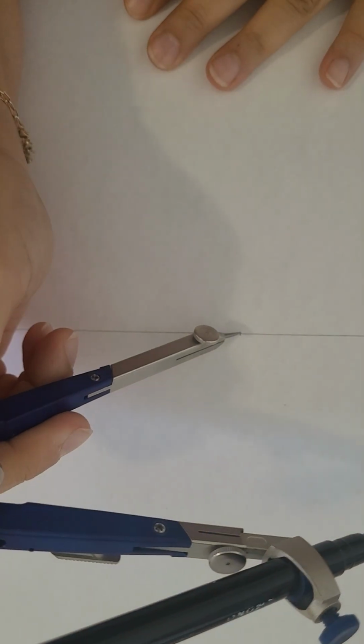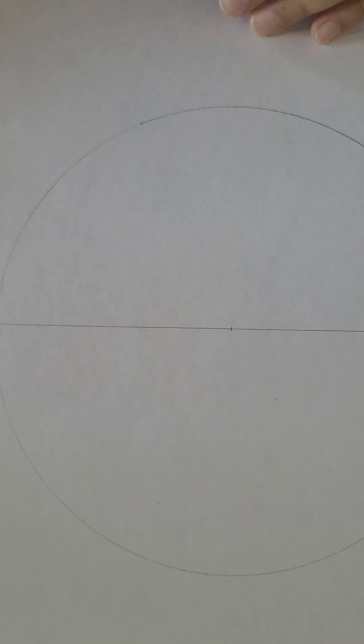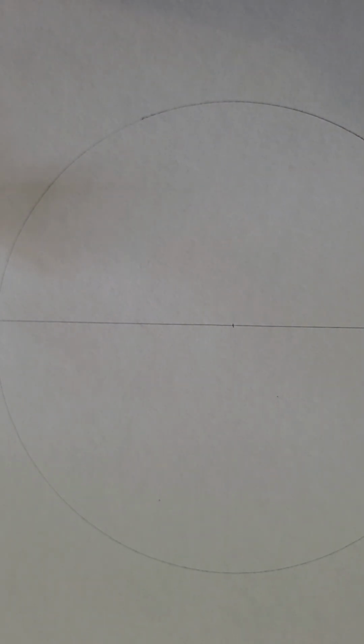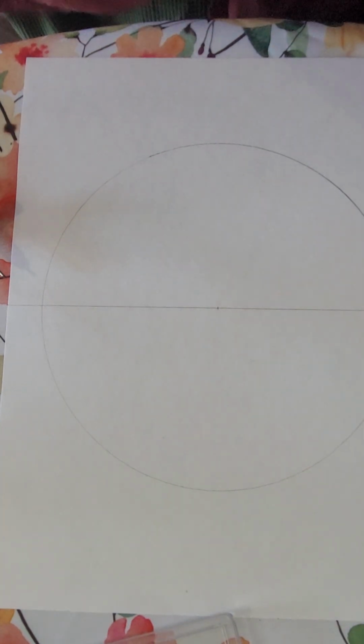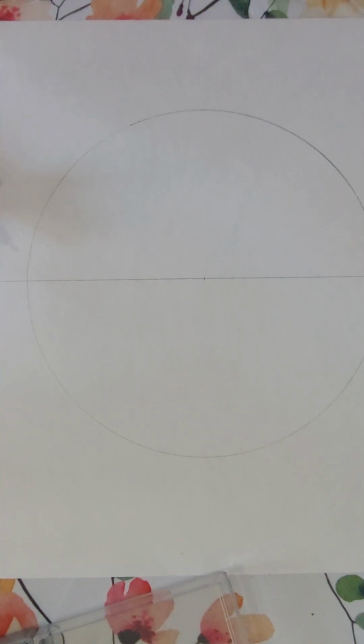And then you're going to draw a circle pretty much as large as you can, leaving about 1 centimeter on either side. And then you draw the circle. And I'm just going to zoom out a little bit. That's too much. Okay, so you have the entire paper.